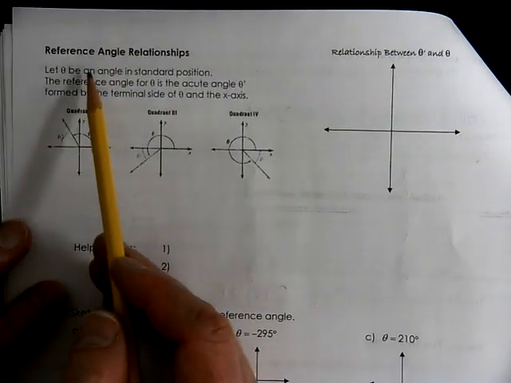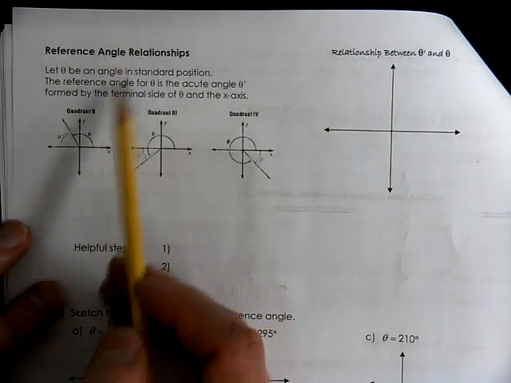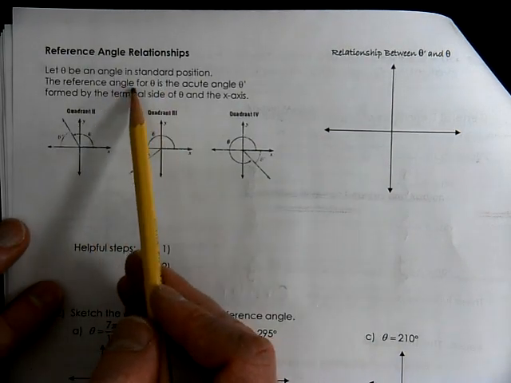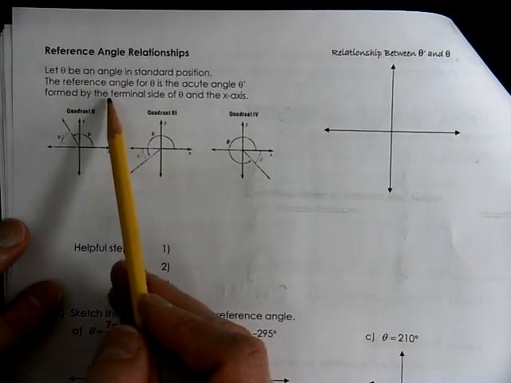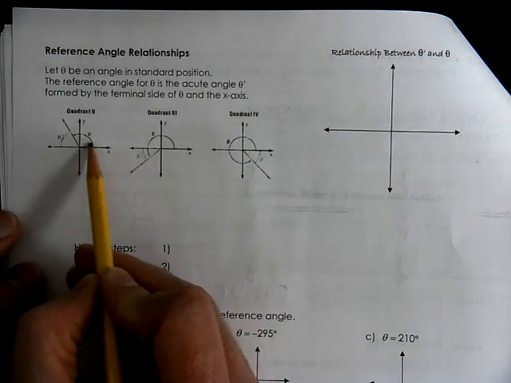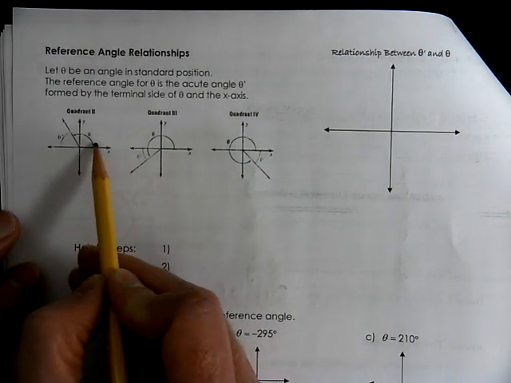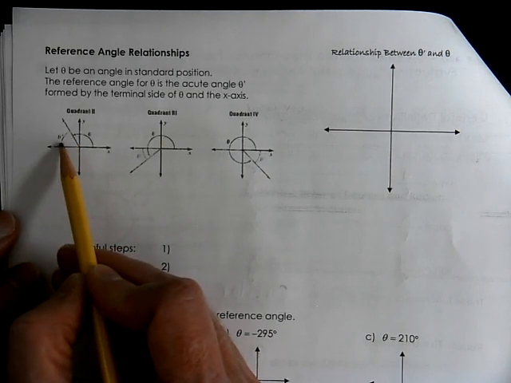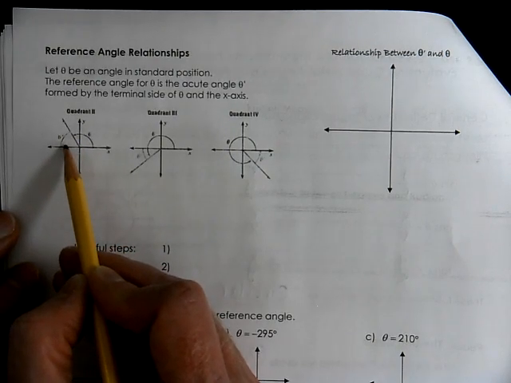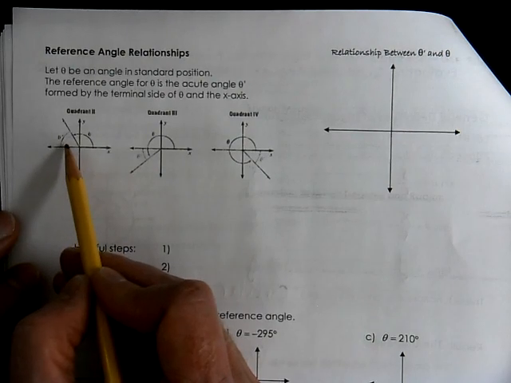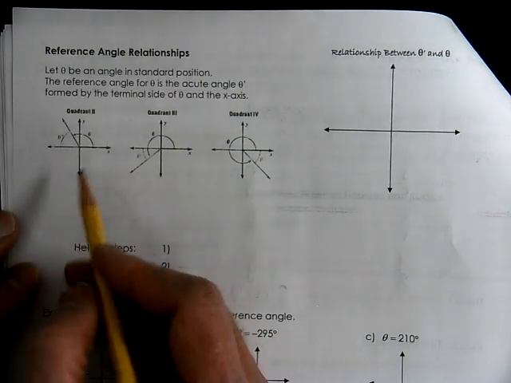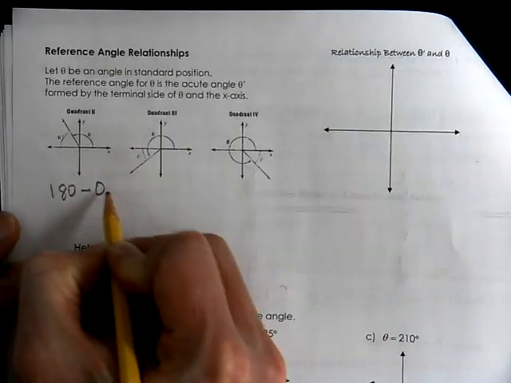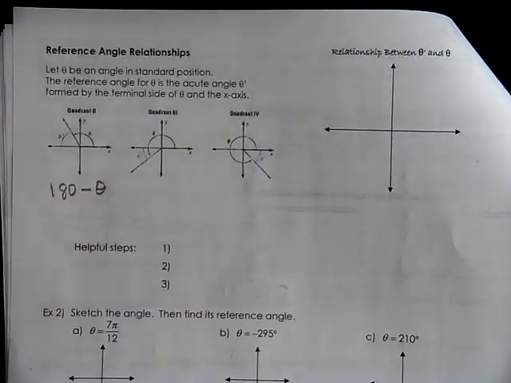So next we're talking about reference angles. Okay, a reference angle is the acute angle to the x-axis. So when we have an angle that goes to the second quadrant, we want the value that's going to continue to get to the x-axis. That is our reference angle. So that's going to be 180 minus the angle they give us.